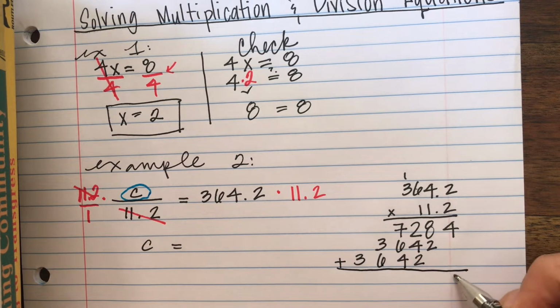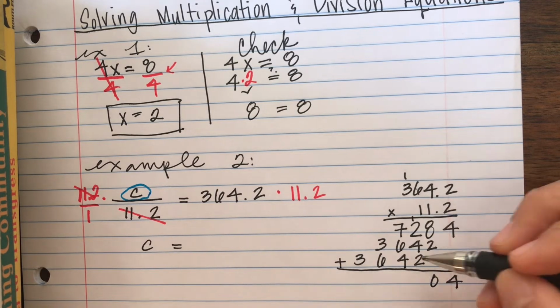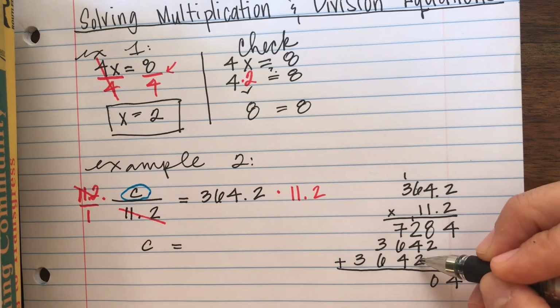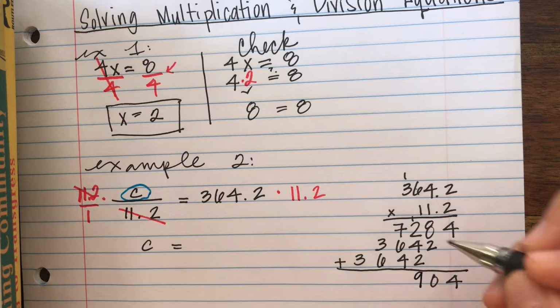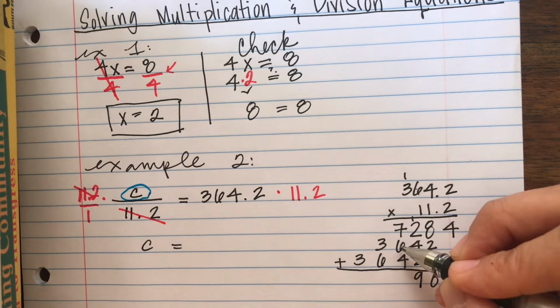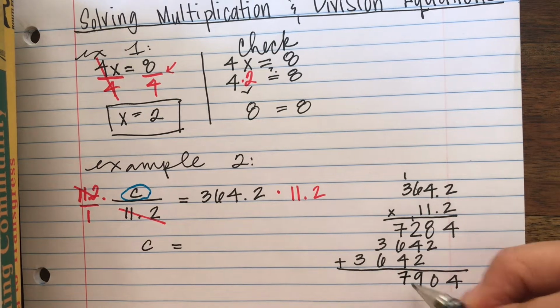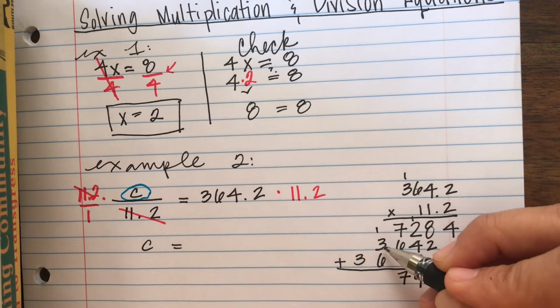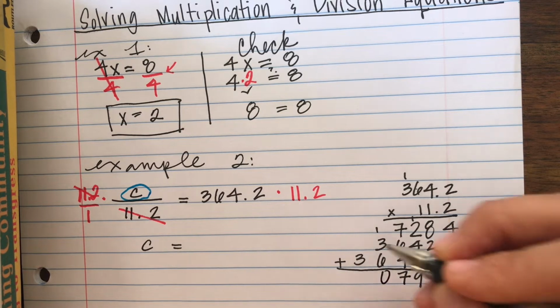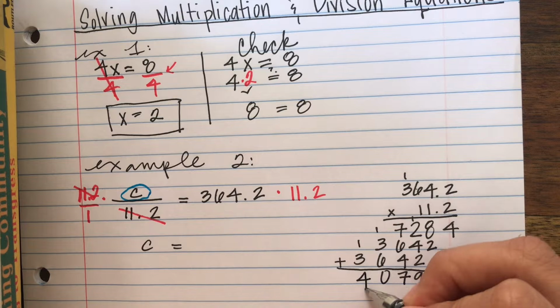Add them all up. 4, 8 plus 2 is 10, so I write my 0, carry the 1. 4 plus 2 is 6, plus 2 is 8, plus 1 is 9. 7 plus 6 is 13, plus 4 is 17, carry the 1. 6 plus 3 is 9, plus 1 is 10. Carry my 1, and that gives me a 4.